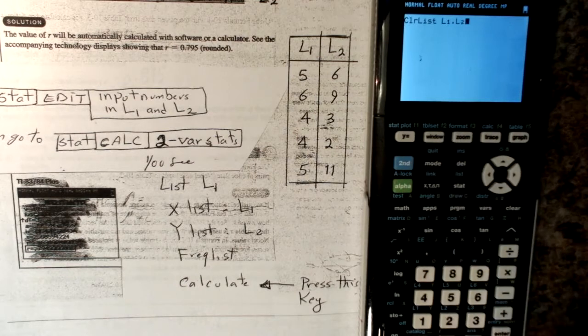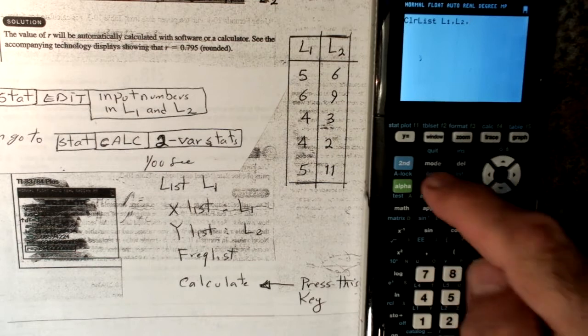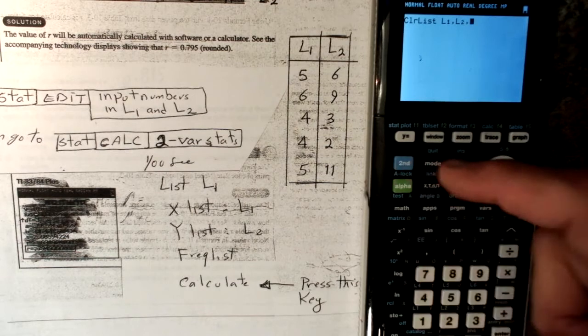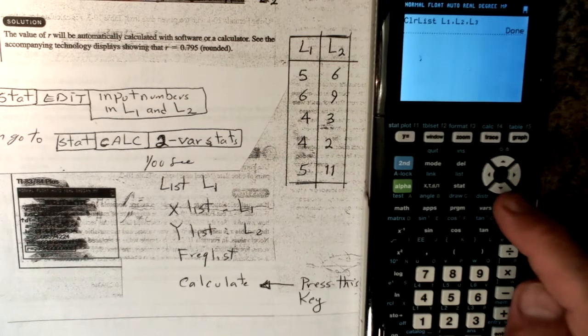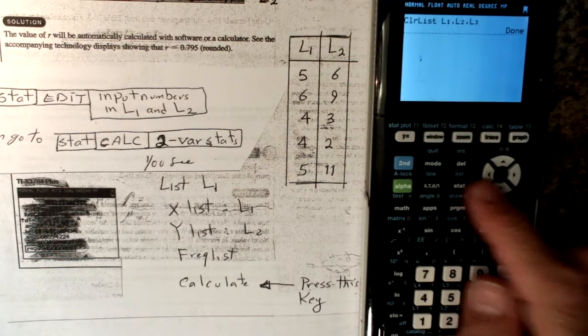Second, L2, comma. I don't need really to clear L3, but I'll do it anyway. Second, L3. So I want the calculator to clear all the numbers listed on L1, L2, and L3, and then enter. Okay, okay. Now, go to Stat again.